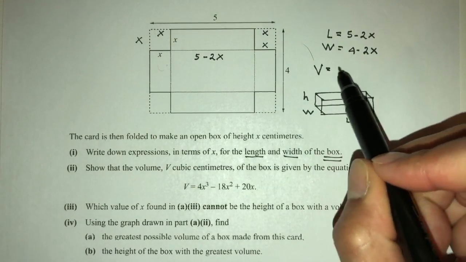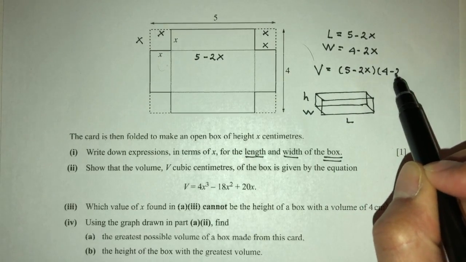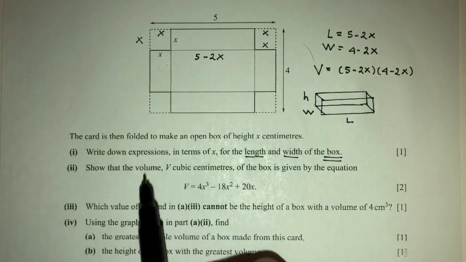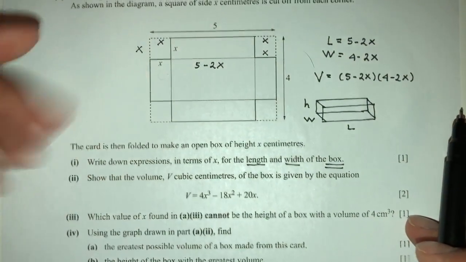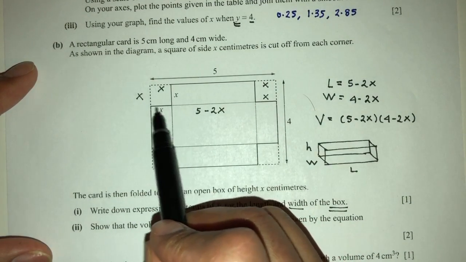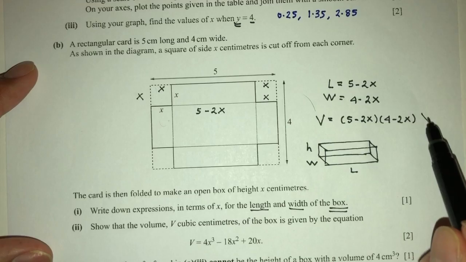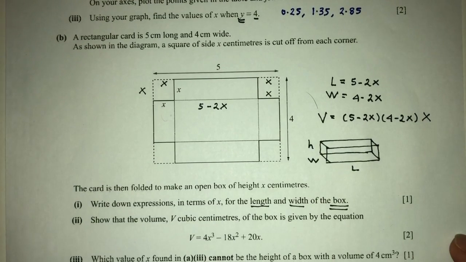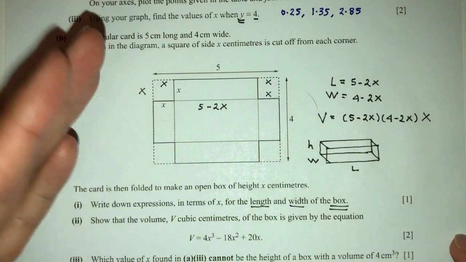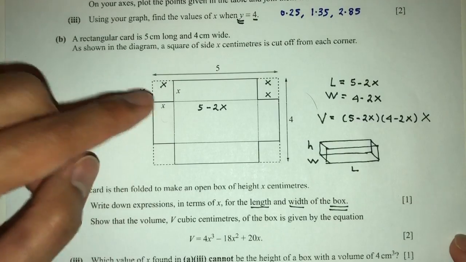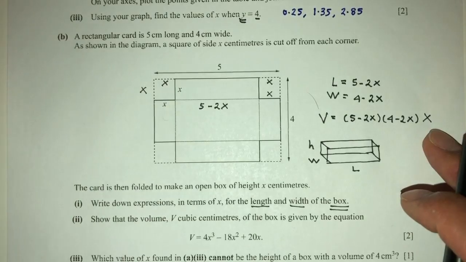So volume will be this length times width and times height. Height is given to you by, if you think about the shape, when you fold the box, this side will become the height. The height is x. I hope that makes sense. You have to use somewhat of your imagination. This will be the length, width, but when you fold this side up, this will become the height, right? So this will be x as your height.